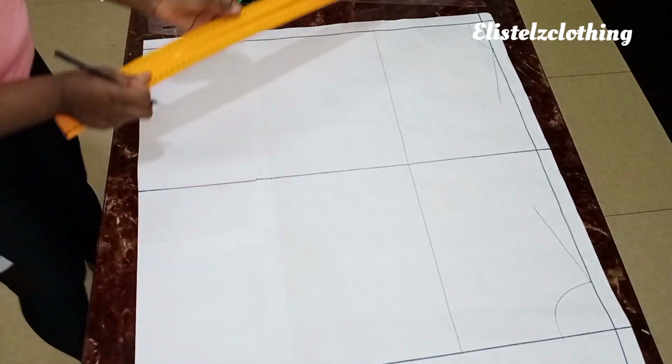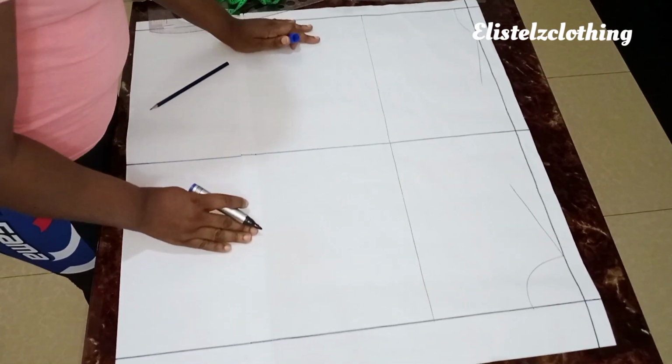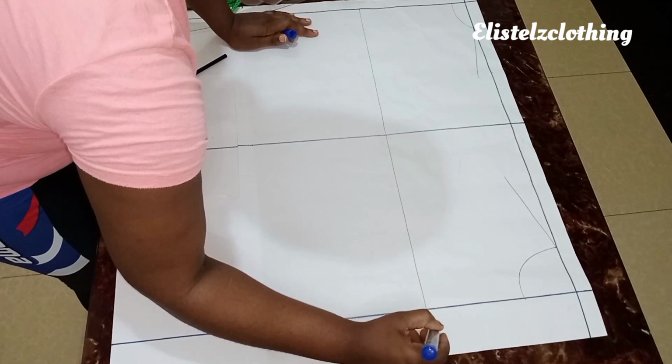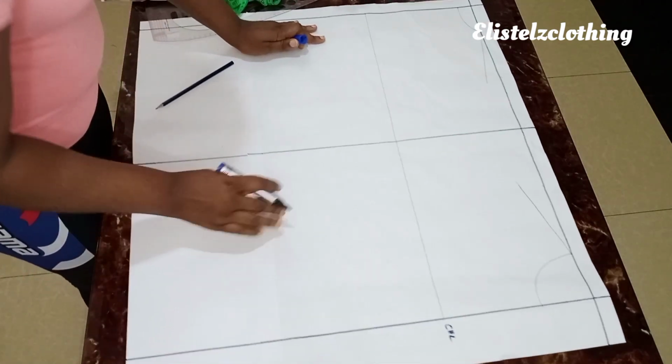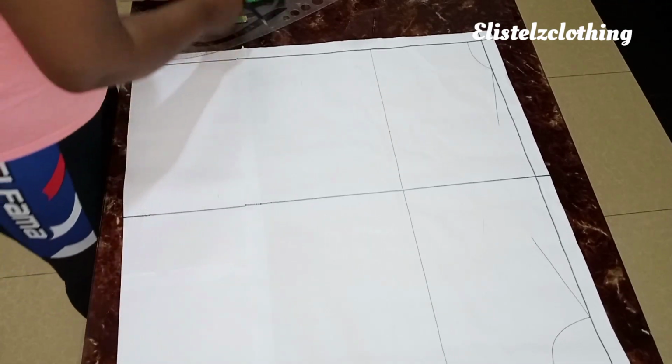Okay, and here we have it. And you guys know I like to label. So I'll call here my chest line, my CHL. So that's my chest line. Now let's proceed with our markings.